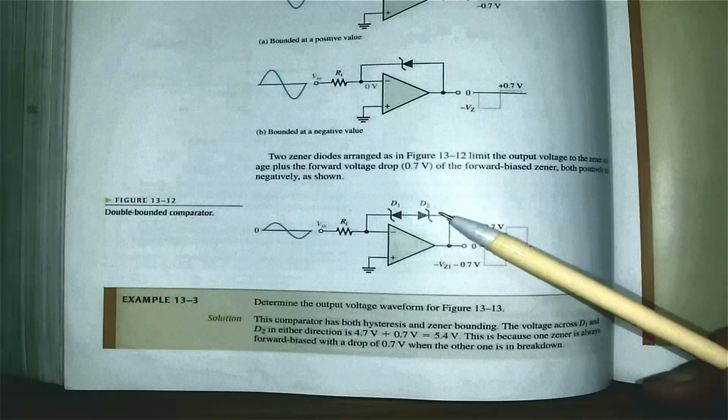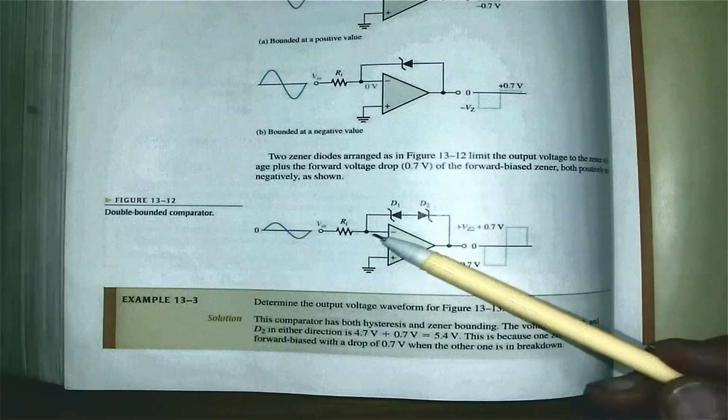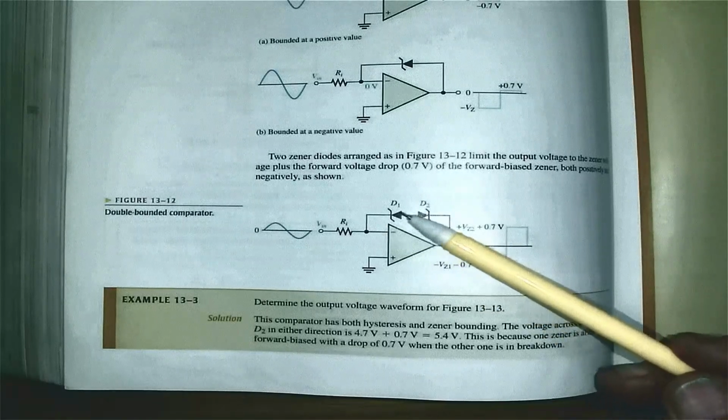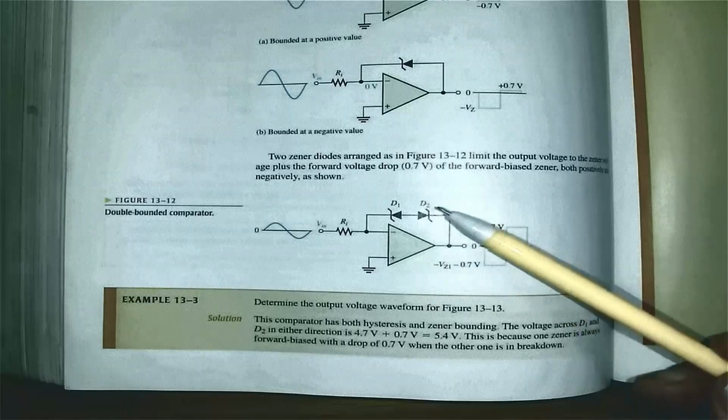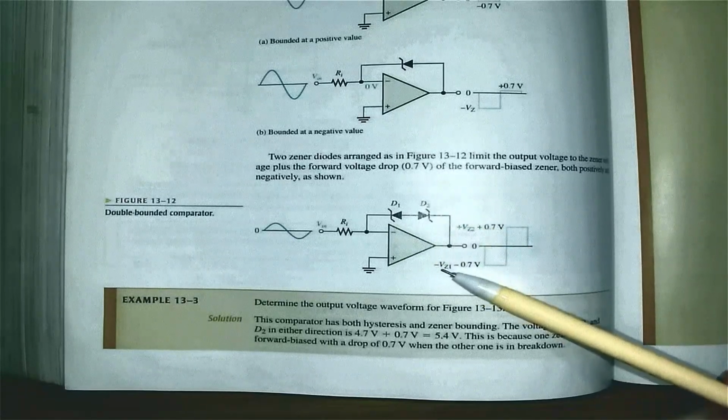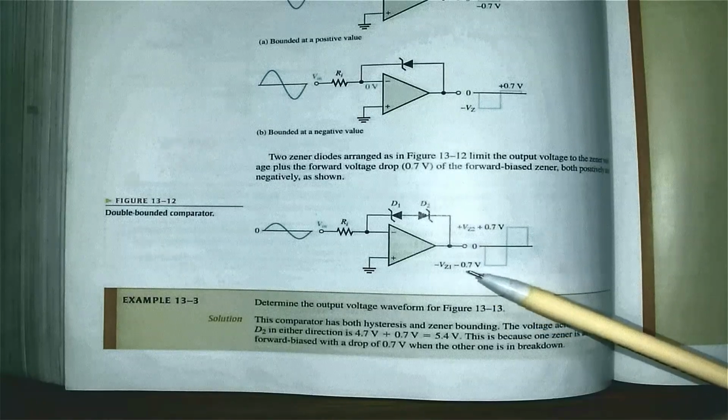How's the current going to flow? Current flows from positive to negative. That means, if I look at that Zener diode, it will be reverse biased, and that Zener diode will be forward biased. That's why it's minus VZ1, minus 0.7 volts.